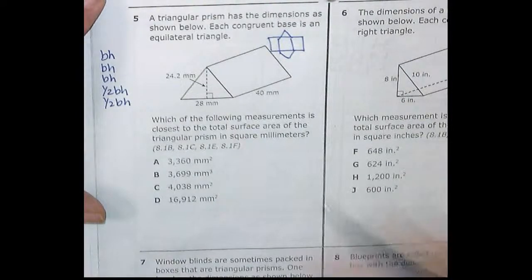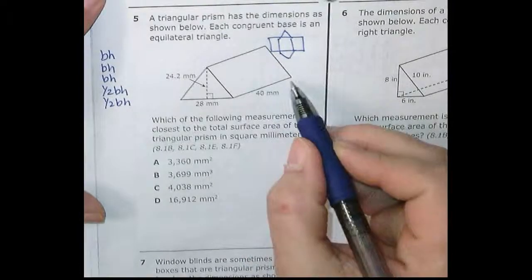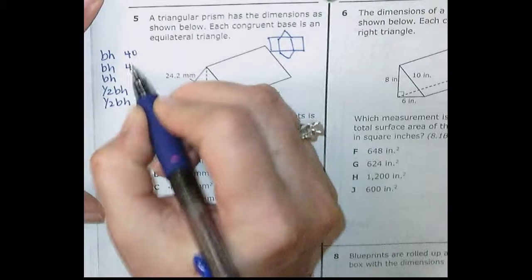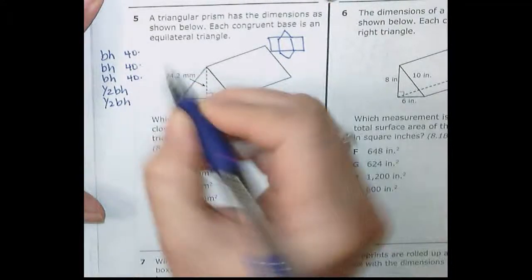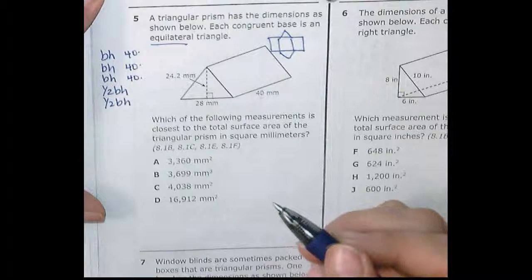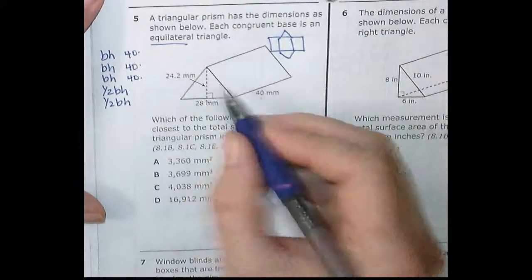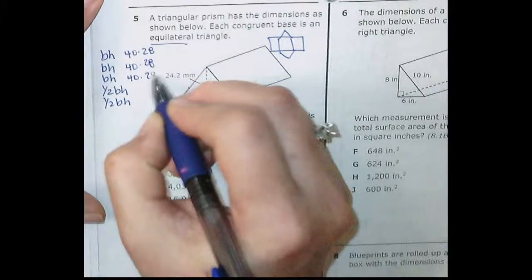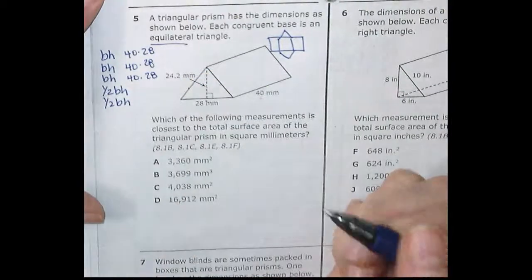So, isn't this thing 40 tall? Yep, I think so too. So 40, 40, and 40. Now I'll let you cheat. It says equilateral triangle. So that means if this piece is 28, so is this one, so is this one. By the way, your STAR test won't have that. They're going to say, figure it out yourself.